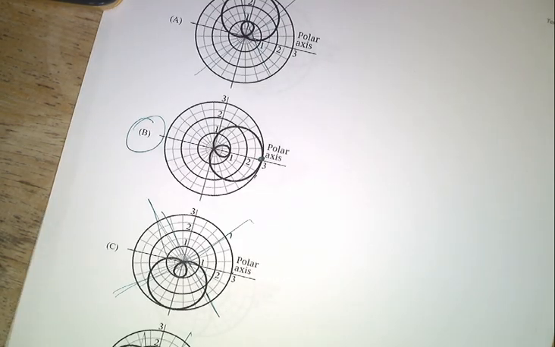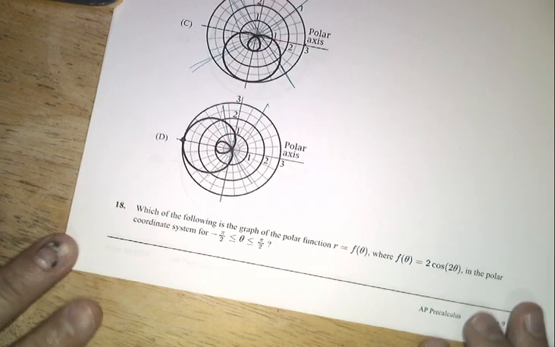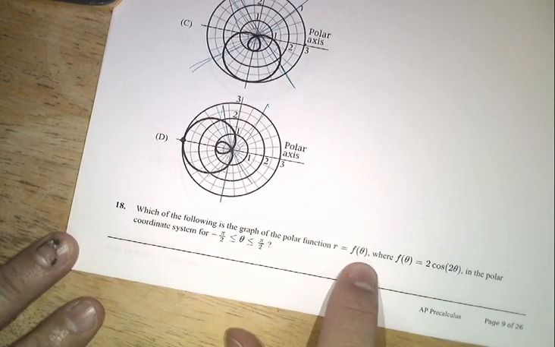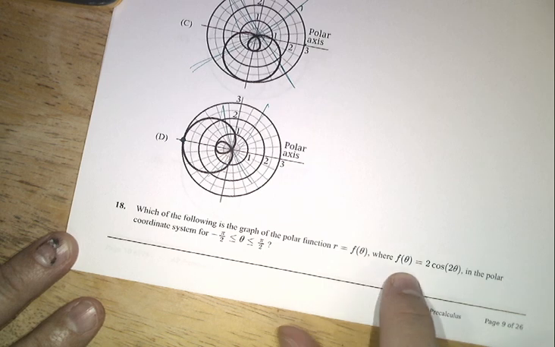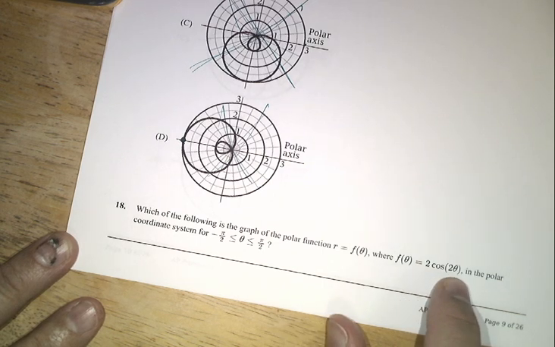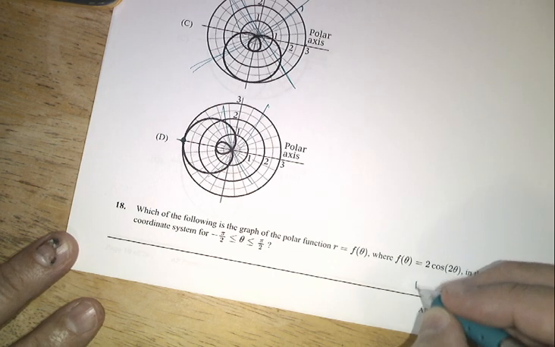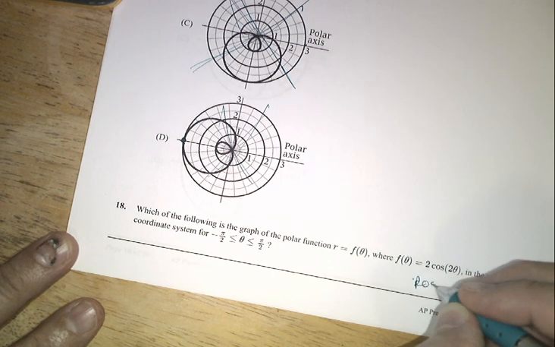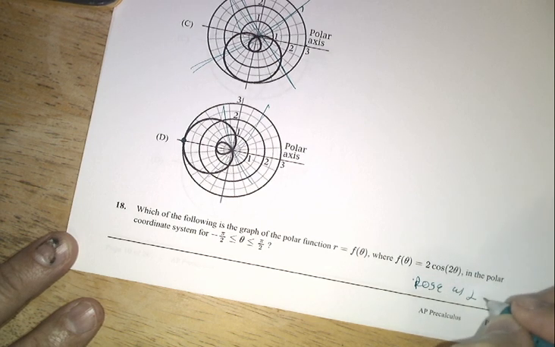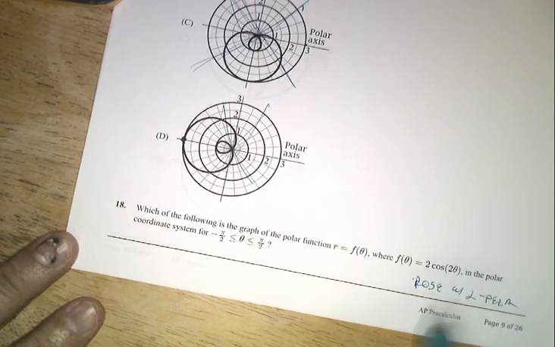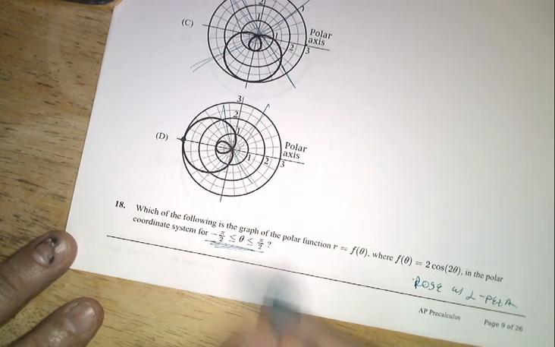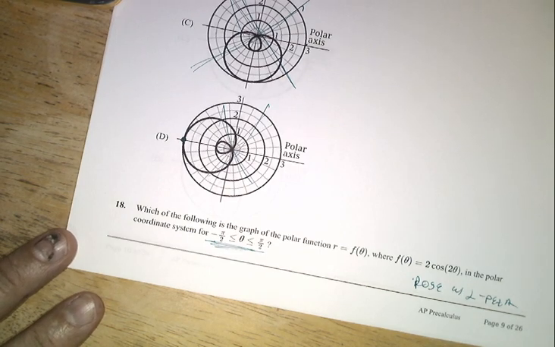We'll knock out 2 more pages real quick, and then we'll cut this video off. 18 starts at the bottom of this page. Which of the following graphs of the polar function, yada, yada, yada, 2 cosine 2 theta? So this is a rose with 2 petals. But I'm not graphing the entire rose. I'm only graphing from negative pi over 2 to pi over 2.